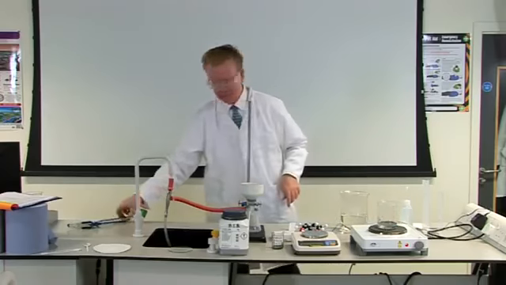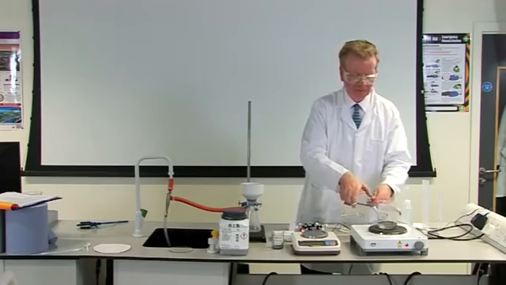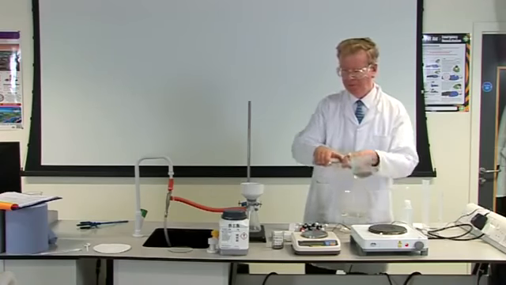Using beaker tongs or suitable gloves to hold the hot beaker, quickly filter the boiling solution by pouring it into the Buchner funnel.